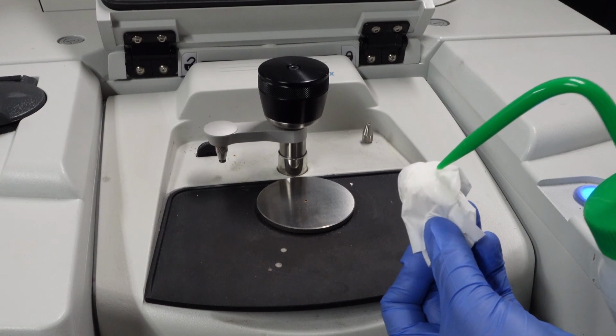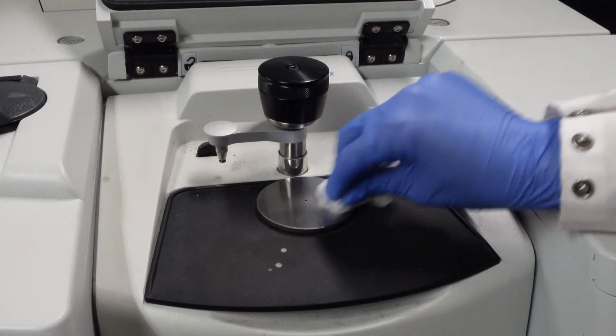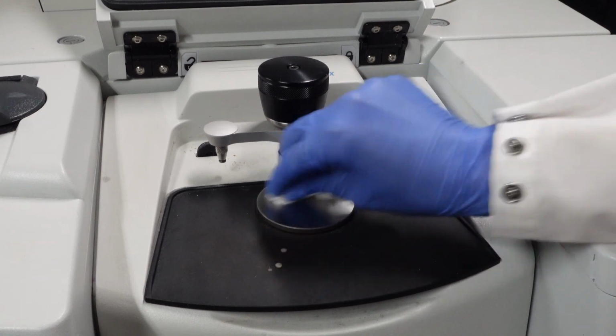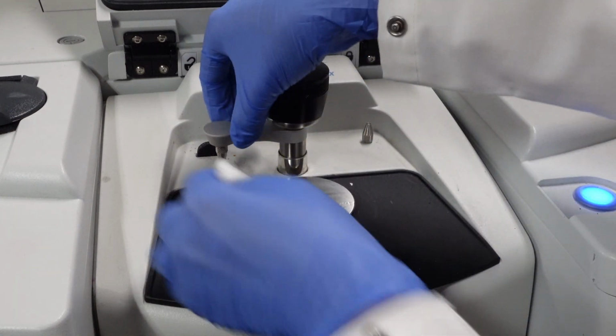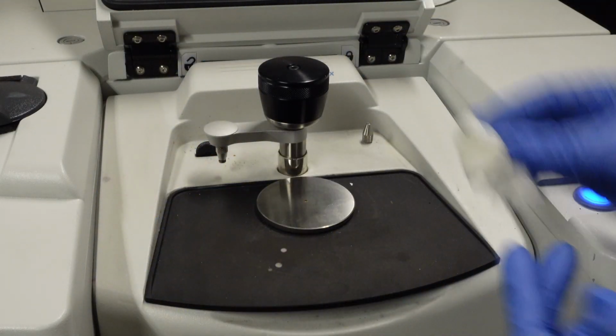But get a little bit, squirt some methanol on a Kim wipe. We'll want to go ahead and fully wipe down this whole area. And then also get the arm, if you used the arm, just to make sure it's nice and clean for the next user.